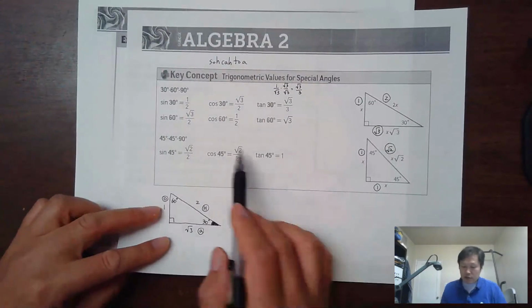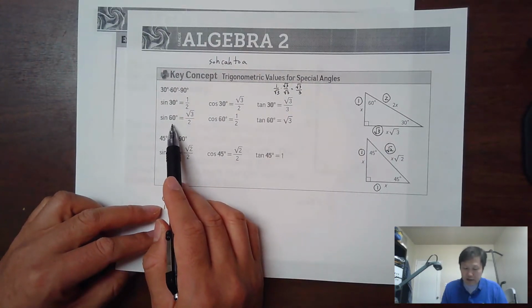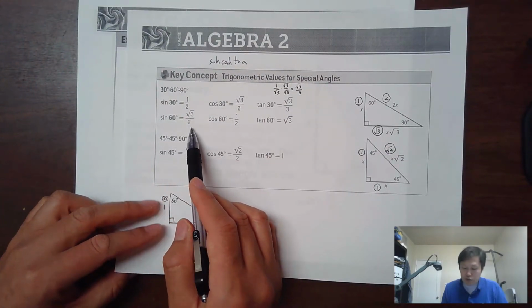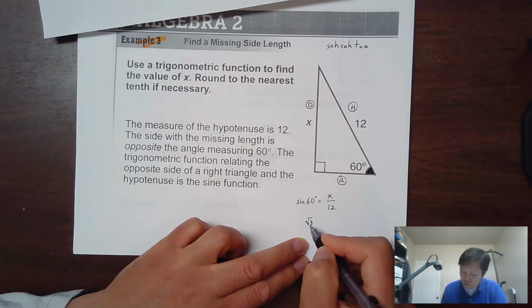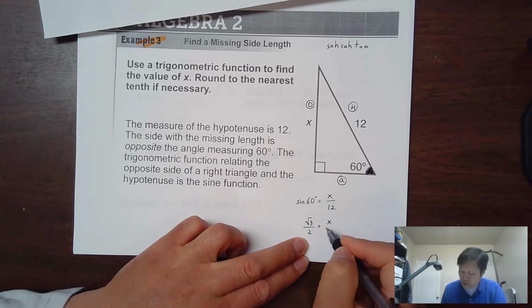We already did that work here. So sine 60 degrees is equal to square root of 3 over 2, equal to x over 12.